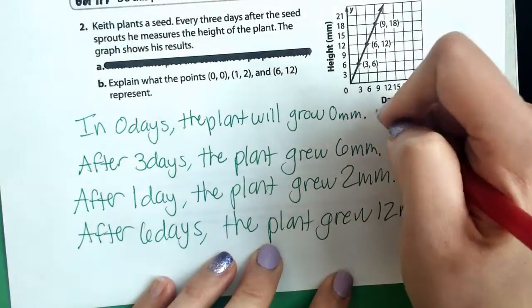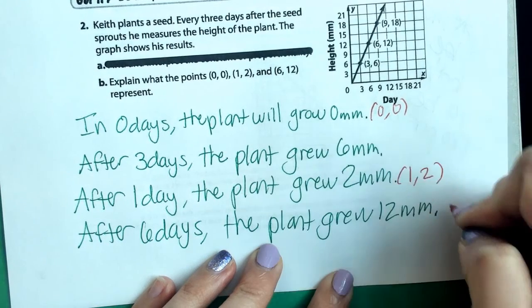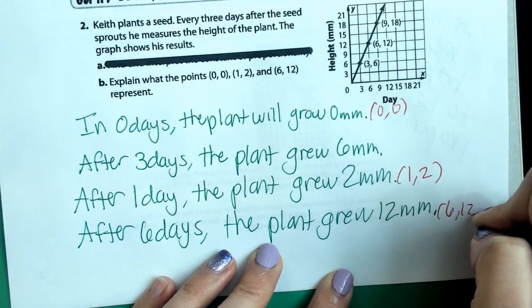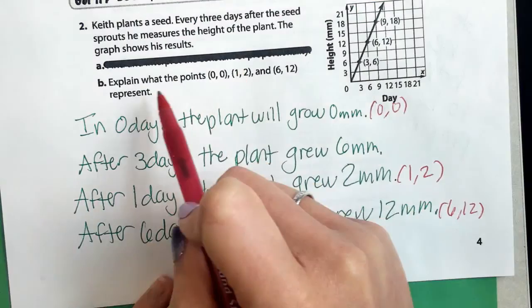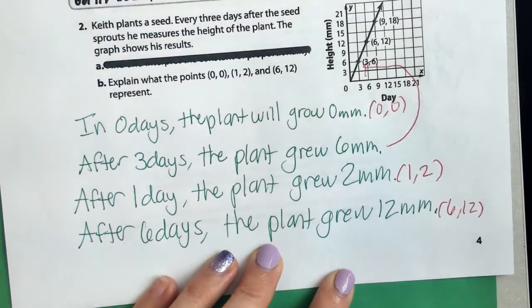So like this would be 0, 0, this one would be 1, 2, and this one would be 6, 12. This one I just pulled from the graph. It didn't ask you to do it, but I'm just telling you from right there, that's what that one means.